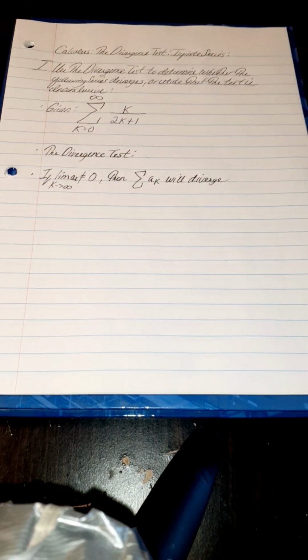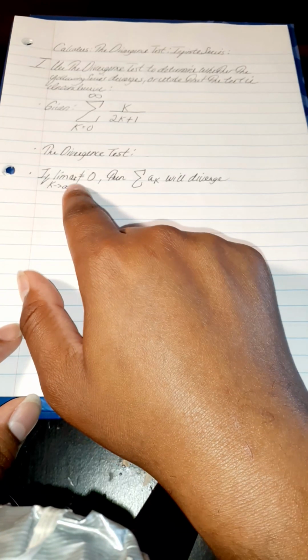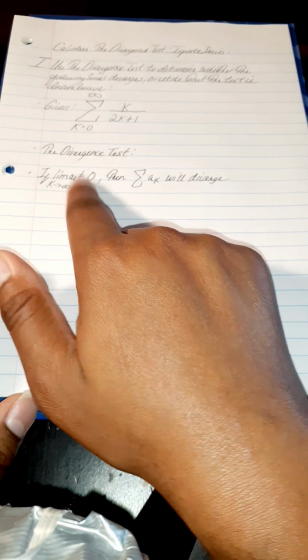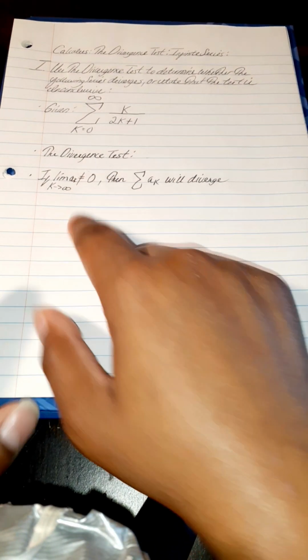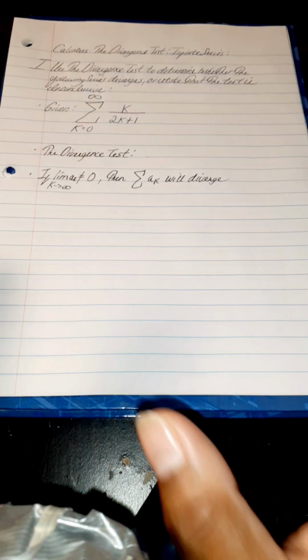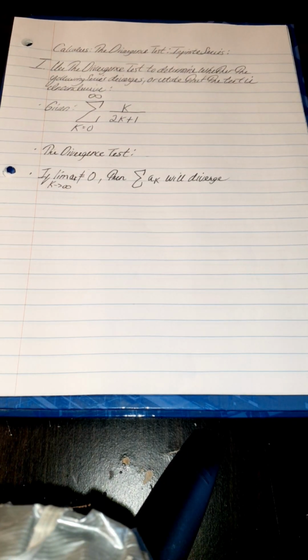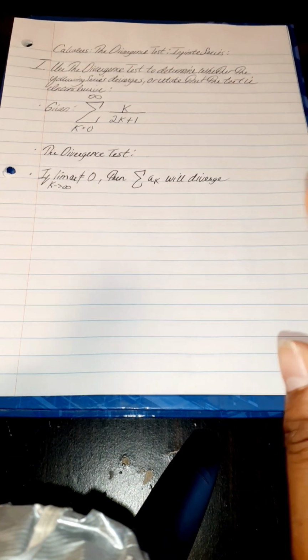Now the reason why I brought that up is because, if we take the limit as k goes to infinity of a sub k, and let's say it equals 0, students will assume the series converges because it equals 0. But remember, the divergence test doesn't tell us anything about convergence. So if it equals 0, we say it's inconclusive. We don't know that it converges because that's not what this test tells us.